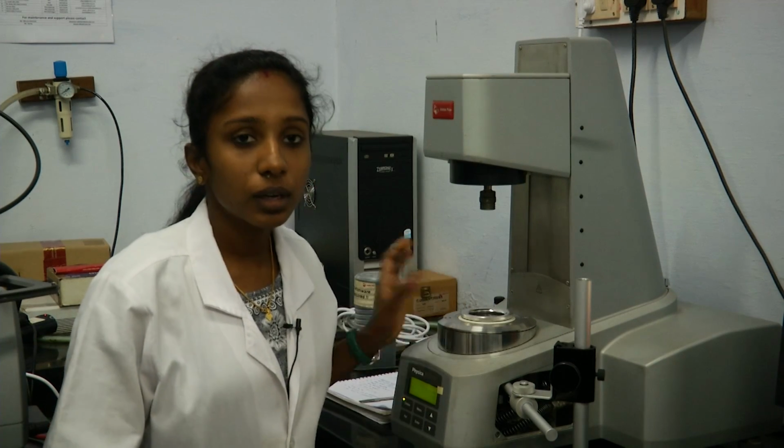So there are different attachments available with the rheometer, like RheoSALS, that is small angle light scattering, and Raman microscope, that is a spectrometer attached with the rheometer, and the other one is rheomicroscopy, that is a simple microscope attached with the rheometer. So that is what we are going to demonstrate here. In case of emulsions, where the droplet sizes or the particle sizes are big enough to be captured with a simple microscope, we can go for rheomicroscopy.